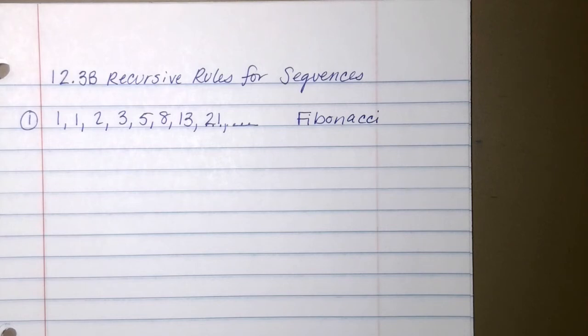Let me ask you a question. Would it be easy or hard to find the 50th term on that list? Why? Maybe not hard, maybe a pain in the butt? Why? Because I don't have an explicit formula to just plug in 50.